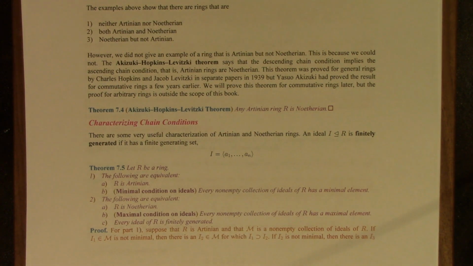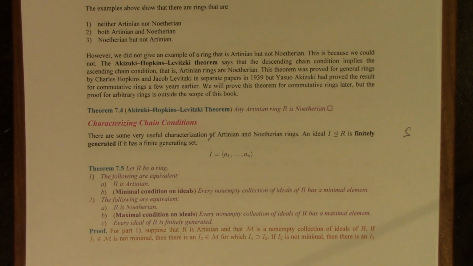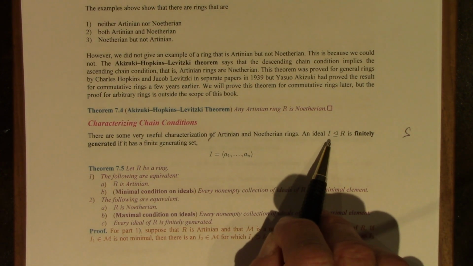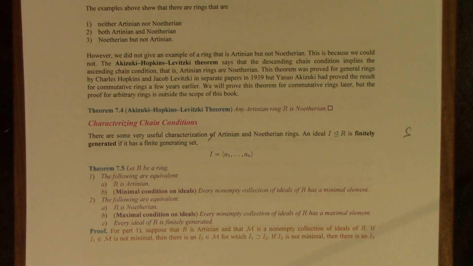There are some useful characterizations of Artinian and Noetherian rings. They're simple characterizations, but very useful. And just to remind you, an ideal I of R is finitely generated if it has a finite generating set. And incidentally, we're going to be using some of the results from Chapter 2 here rather heavily, on co-prime ideals, maximal ideals.